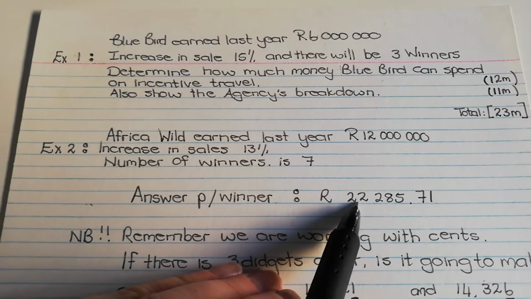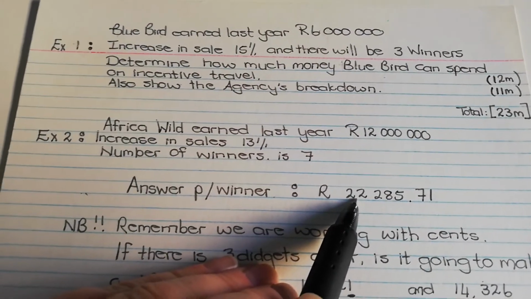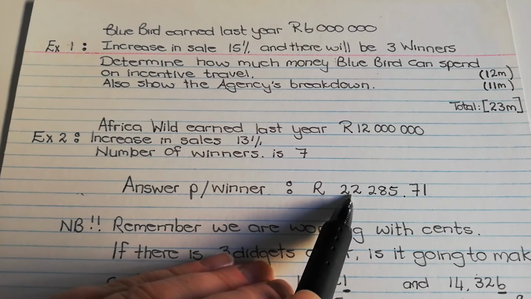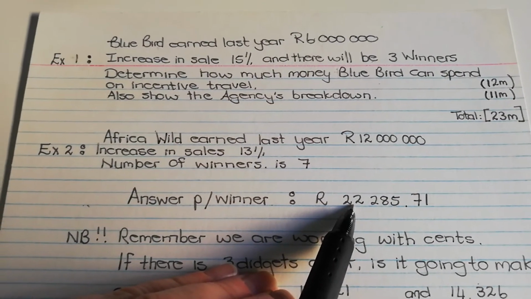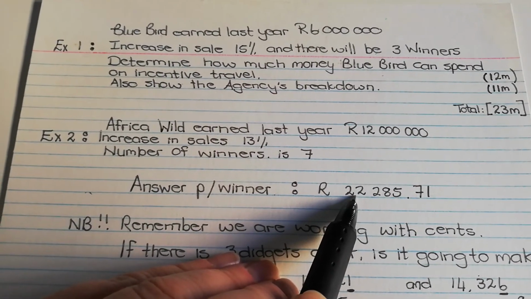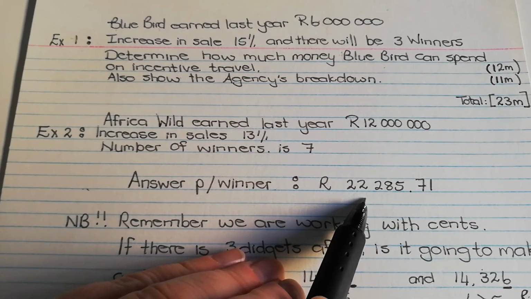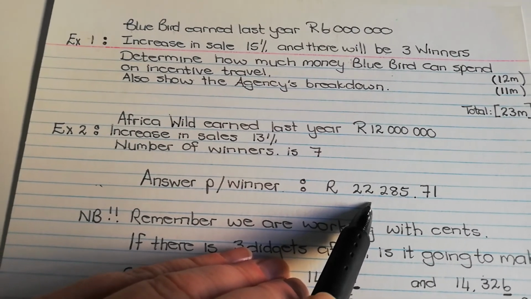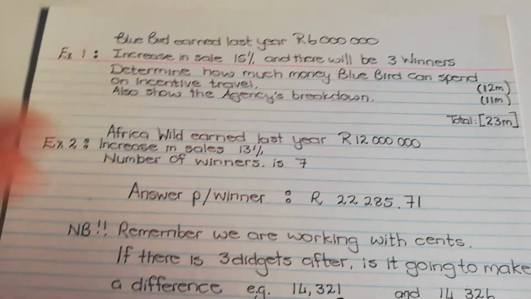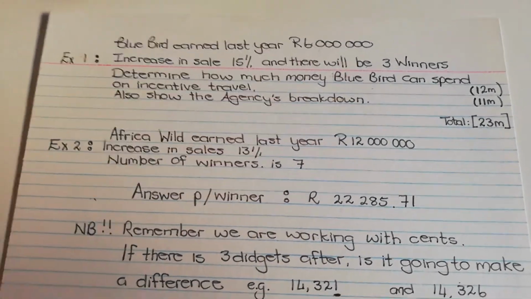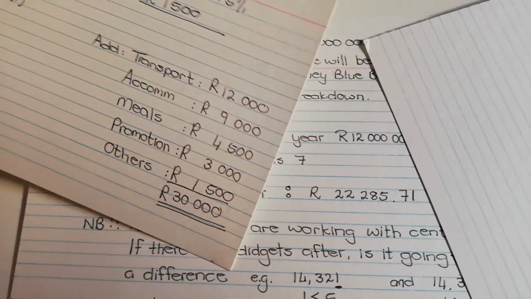So that you know when you work out the employer's responsibility, your answer at the end for the amount per winner must be 22,285 Rand 71. Then you're going to take this amount and work it out on transport. Let me just show you here.